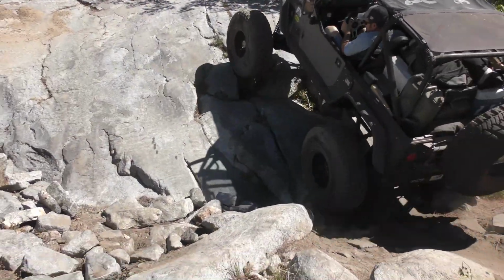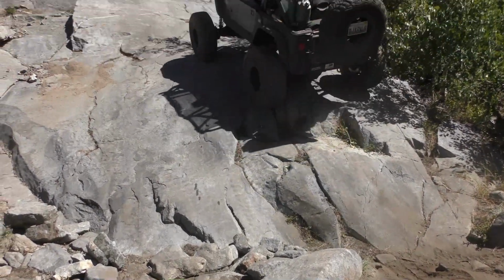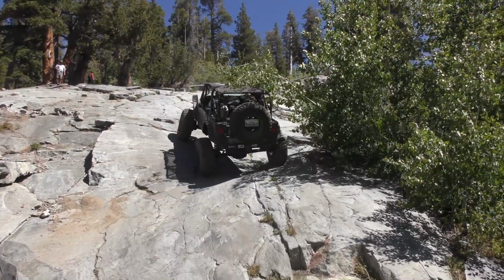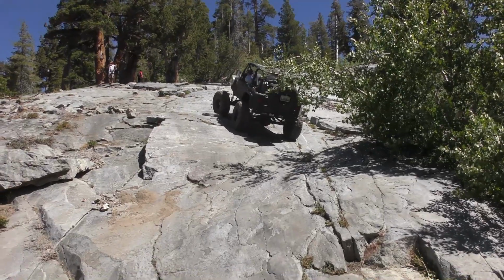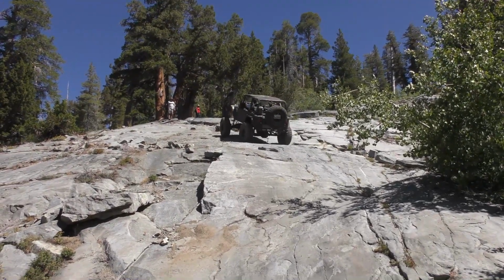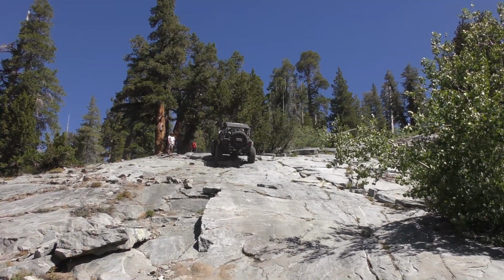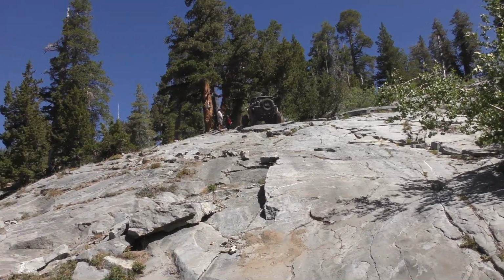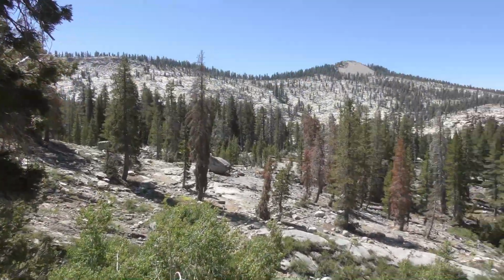This steep granite incline is 140 feet long to the first break in the climb. It is a 4-story building elevation difference, which doesn't sound like much until you're in the driver's seat looking up. View from the top of Rooster Rock.